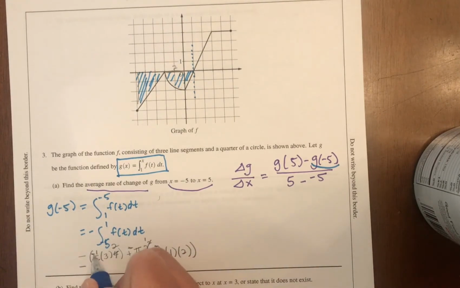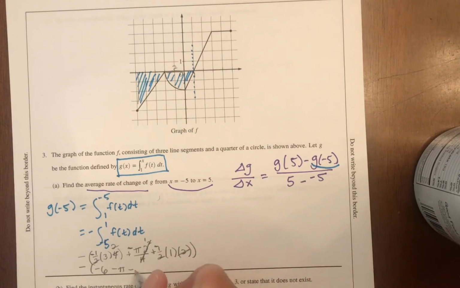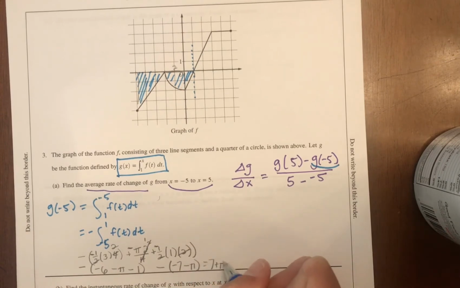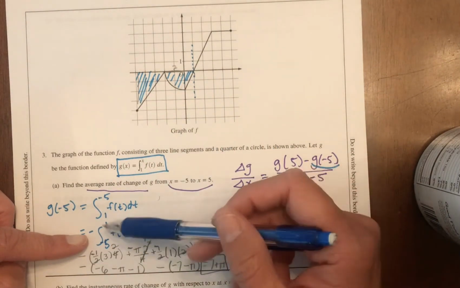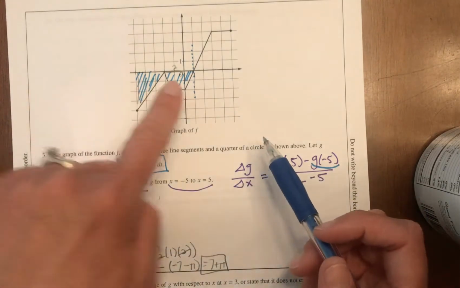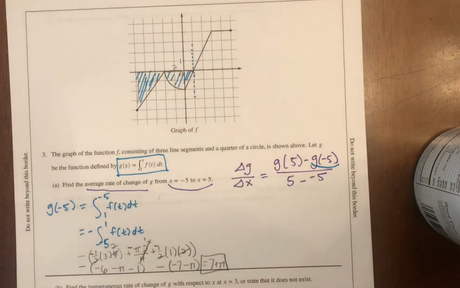I've got -6 minus pi minus, let's see, this cancels, right? -1. So that is -7 minus pi, or just 7 plus pi. This was the harder one for a lot of people when I scored it. The idea that you are moving backwards, or that you have to flip the definite integral, limits switch and that makes it negative, and the fact that all of the areas underneath the x-axis also means you have a negative value. So it should be 7 plus pi to get the final answer here.